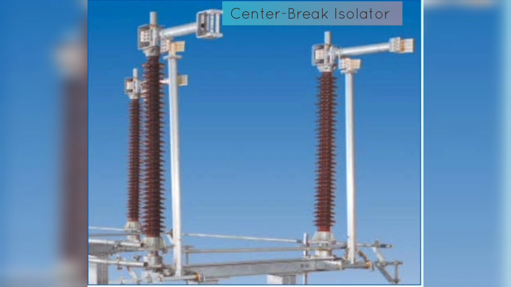The center break isolator consists of two sets of contacts, one on each side of the central hinge point. When the contacts are closed, the high-voltage power transmission line is connected through the switch, allowing electricity to flow through the line. When the contacts are opened, the high-voltage power transmission line is disconnected from the switch, allowing workers to safely work on the line or perform maintenance.